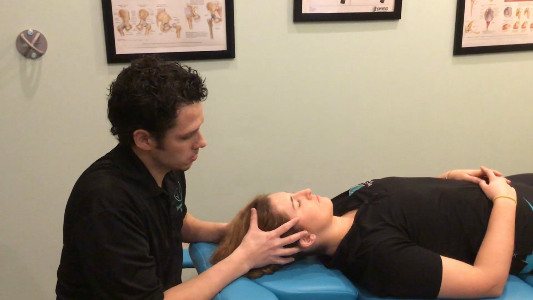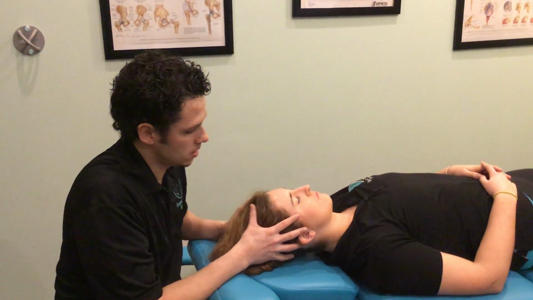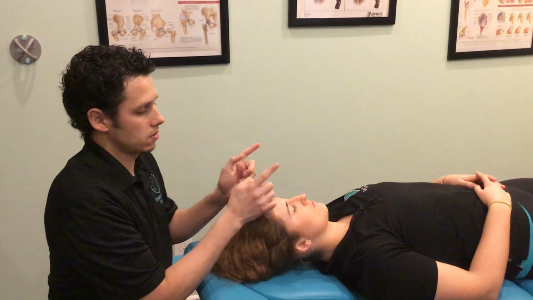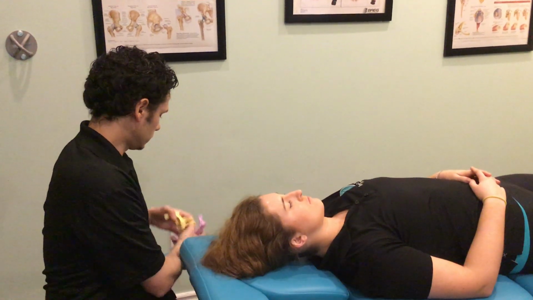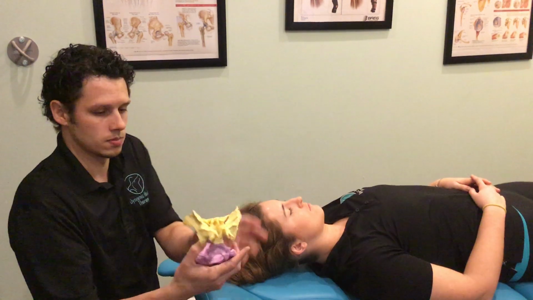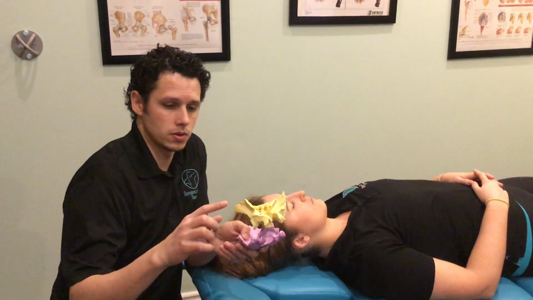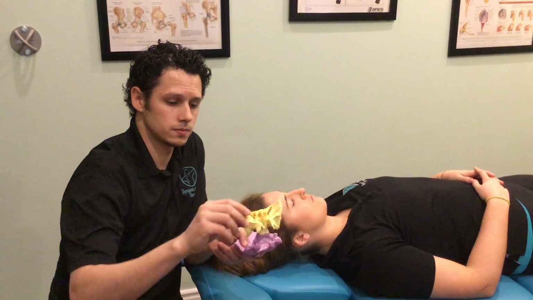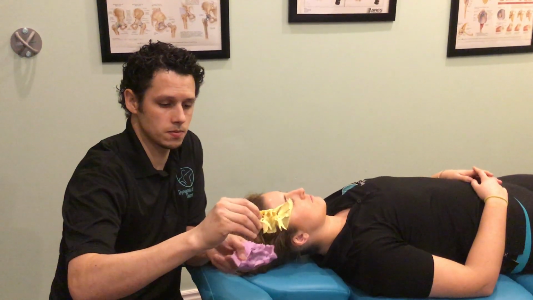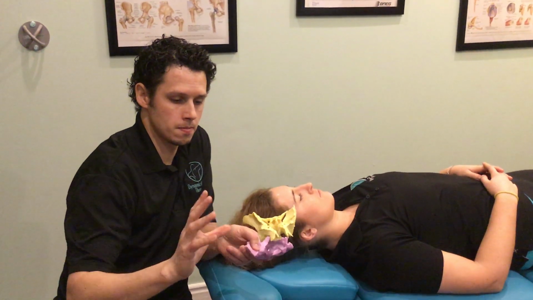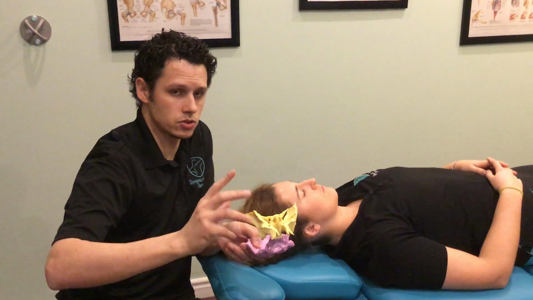Exact same thing, you're just putting your fingertips on the sphenoid and feeling if that cranial bone is moving in or out. So like I said, side bend, torsion, shear.